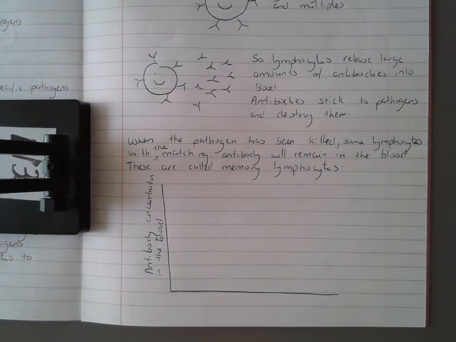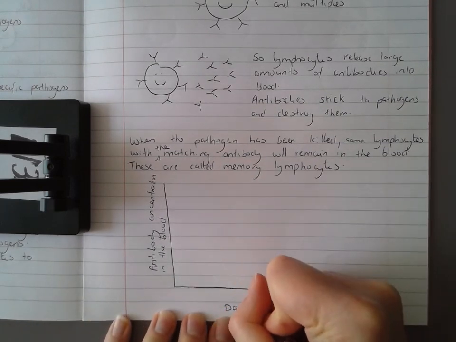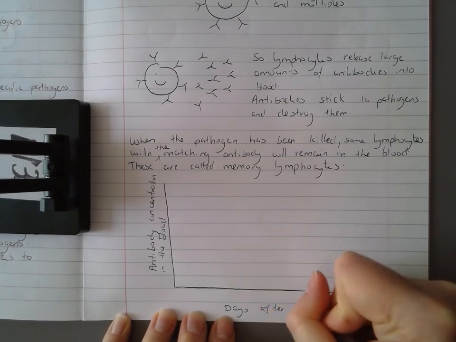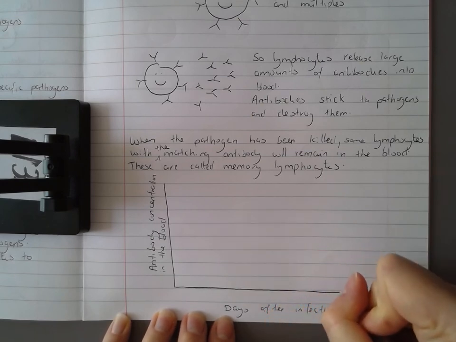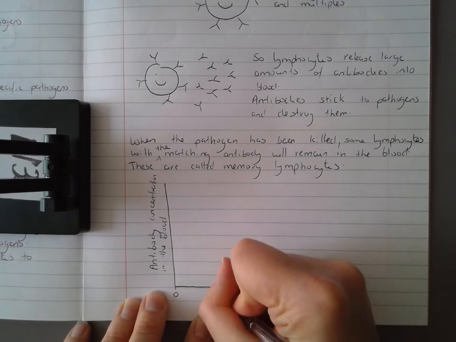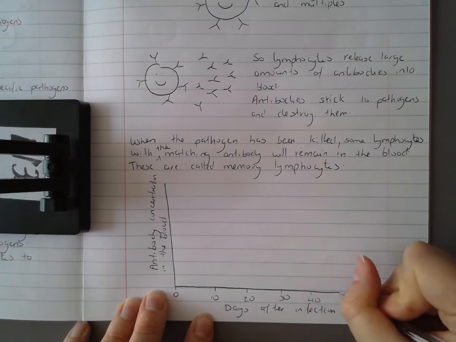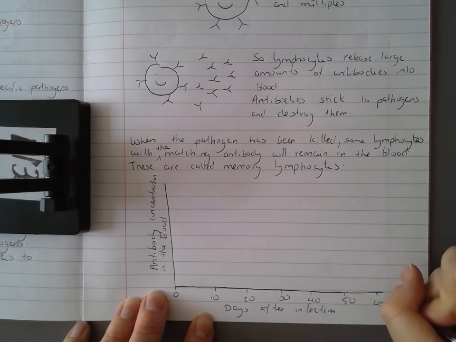Remember these are white blood cells, so you're going to find them in your blood. Antibody concentration: how many antibodies do you have in the blood? And on the x-axis, I'm going to write days after infection. I'm going to start at day 0, then 10, 20, 30, 40, 50, say 60.